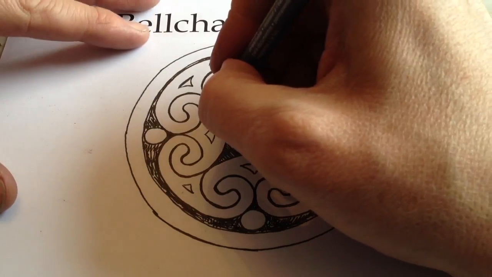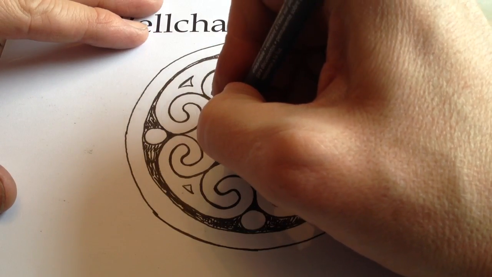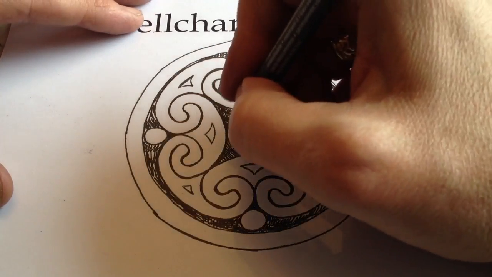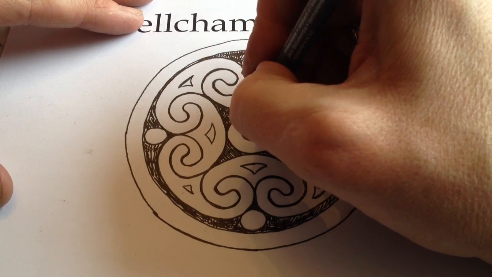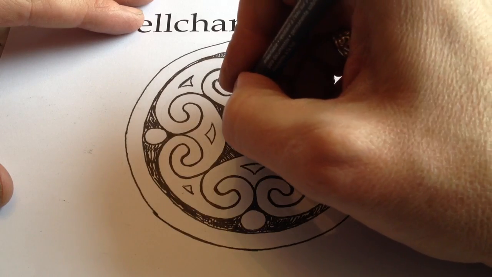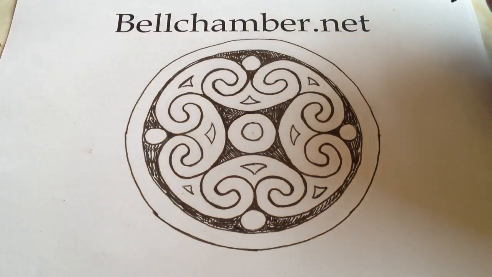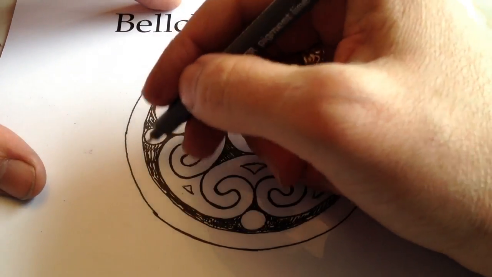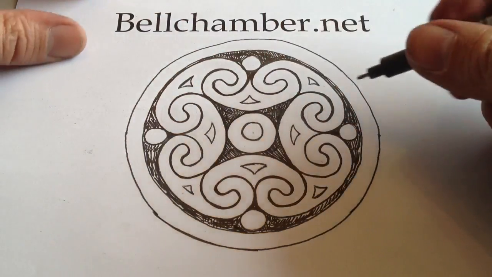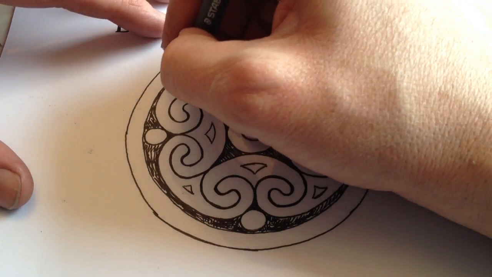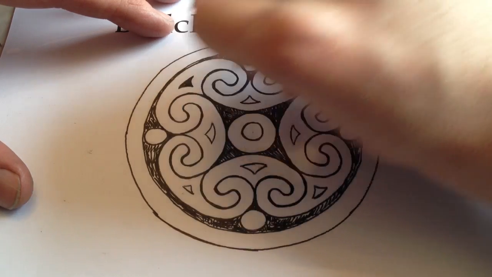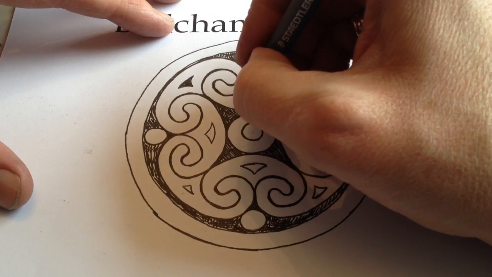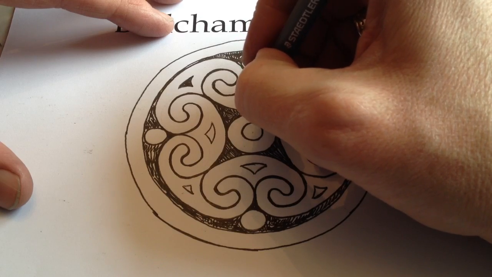Yeah, let's see if there's any more sharp edges. There's a little bit here. Is there anything else I'd like to do to that? Yeah. I'm going to continue filling in the negative space, but I think I'm just going to fill in these little triangles as well, just to make it float even more.